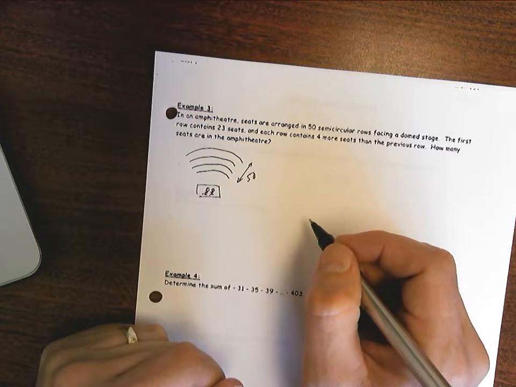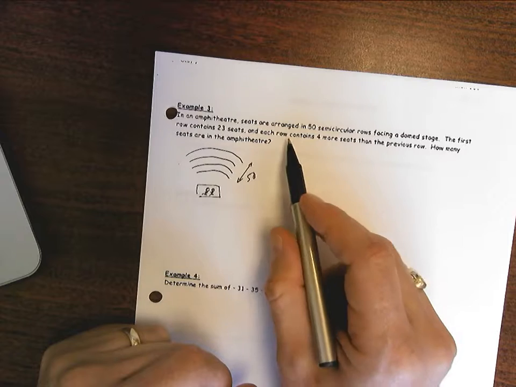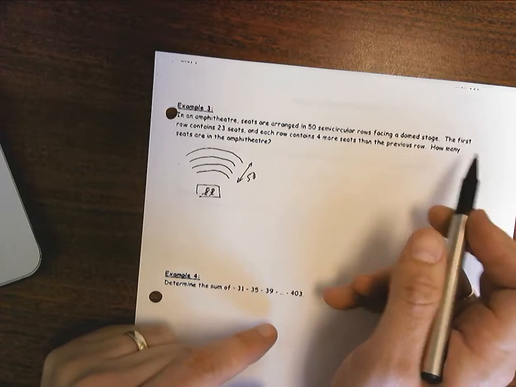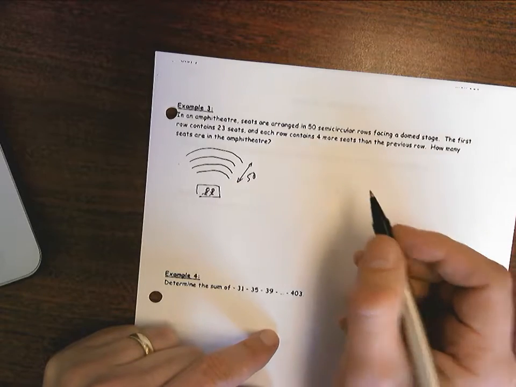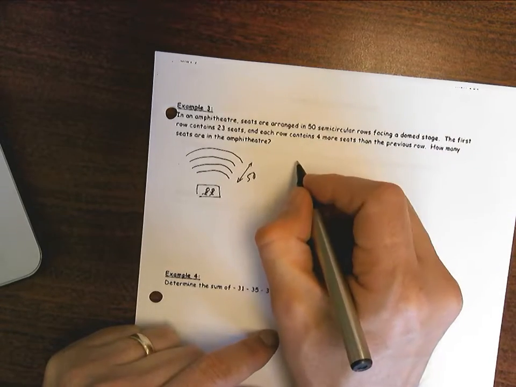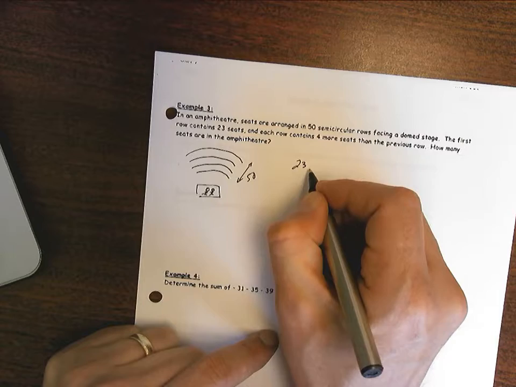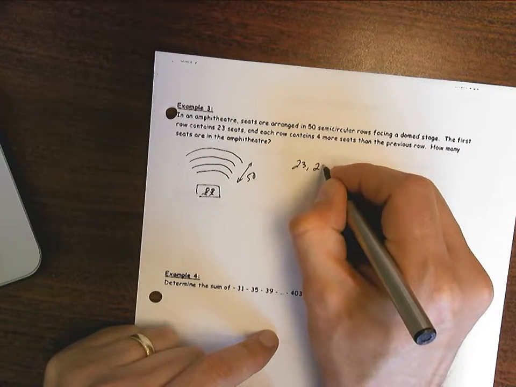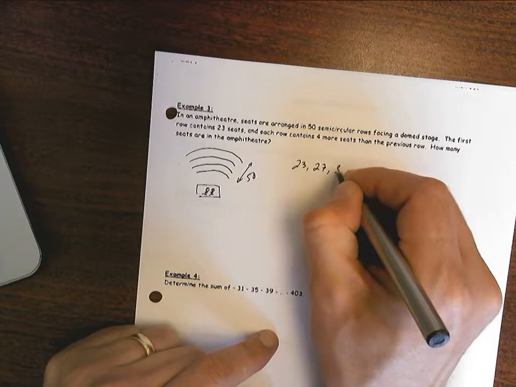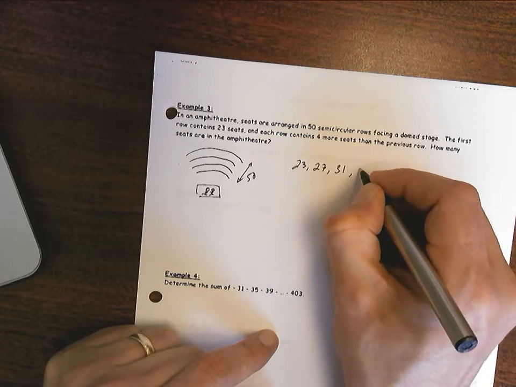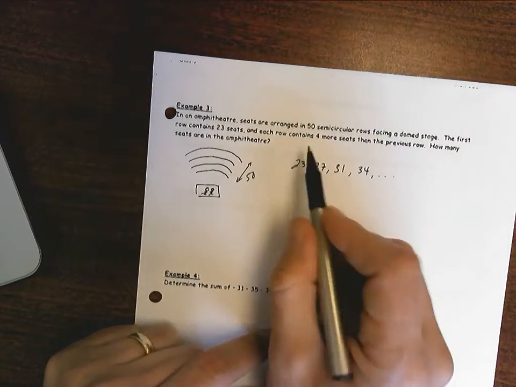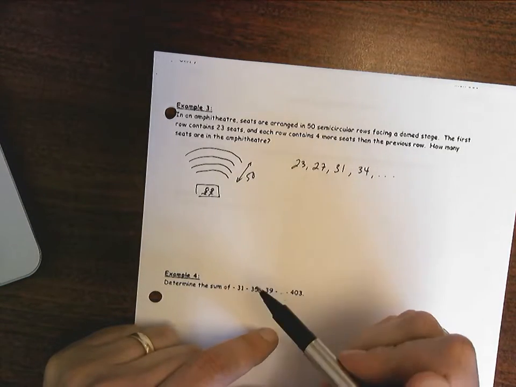The first row contains 23 seats. The next row contains 4 more seats. The next row has 4 more seats. The next row has 4 more seats. How many seats are there in the amphitheater? So the first row is going to be 23 seats. And then the next row is going to be 4 more seats, so 27. And then the next row would be 31. And then the next row would be 34. And we see how this continues, right? And it's going to go all the way up to 50 of these terms.